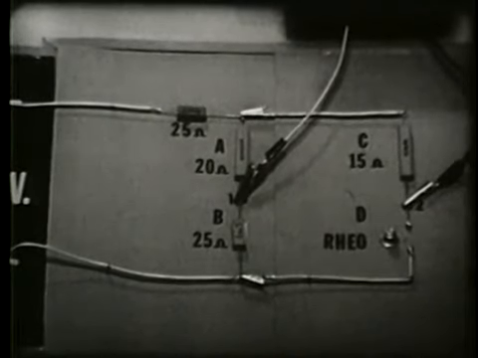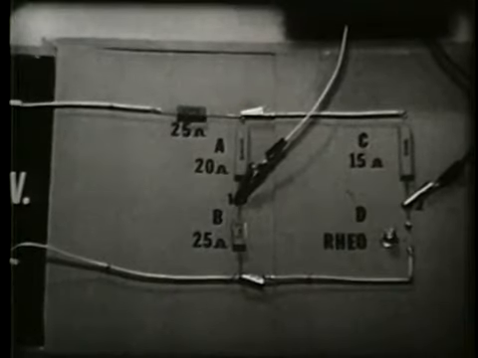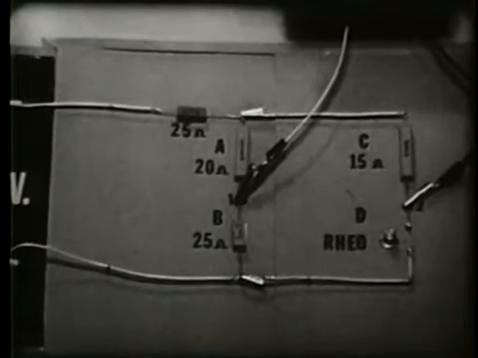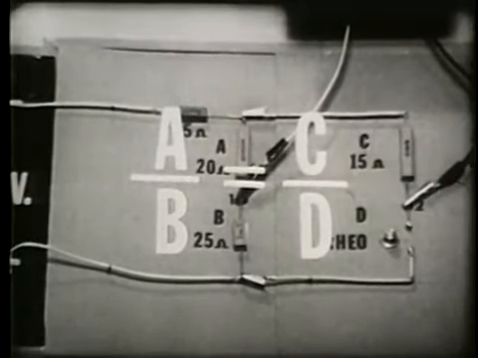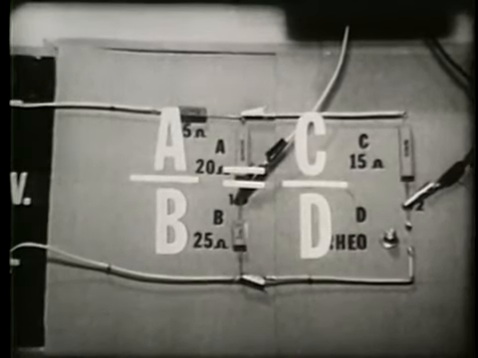This means that in a balanced bridge, we have exactly the same ratio for the resistance as we have for the voltage. With this ratio, when we know the value of any 3 resistors, it is a simple matter to calculate the value of the 4th resistor.